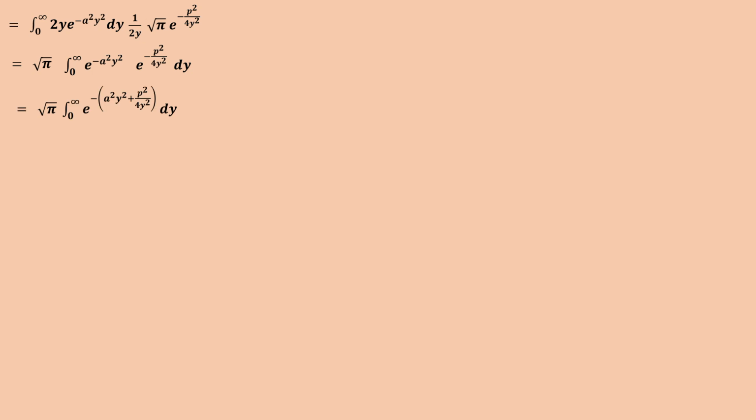So root pi integral 0 to infinity e power, grouping the powers of e, minus a square y square plus p square by 4y square dy. We know that integral 0 to infinity e power minus a x square minus b by x square dx is equal to 1 by 2 root of pi by a e power minus 2 root ab.